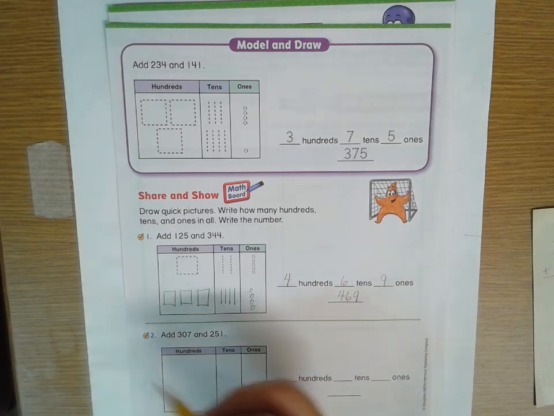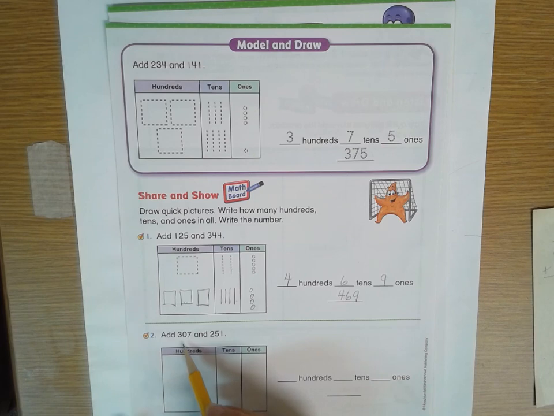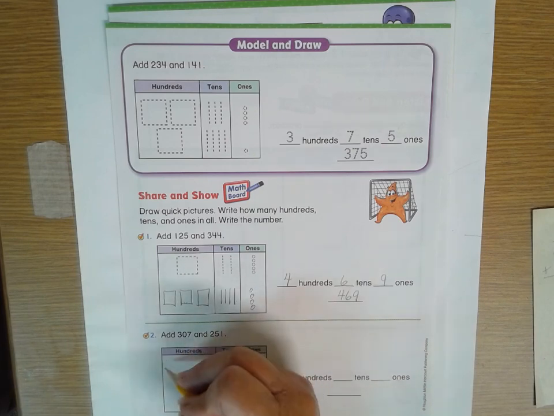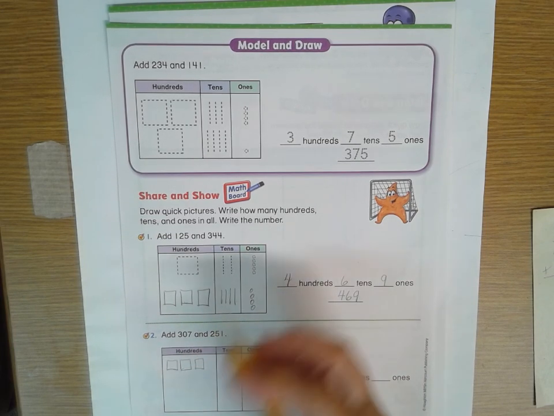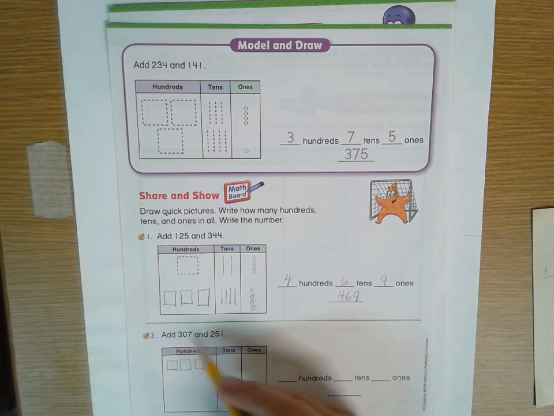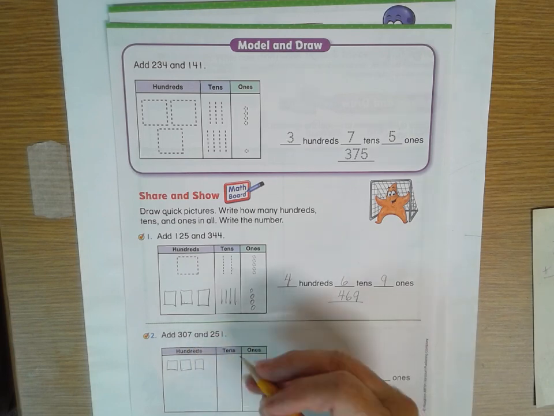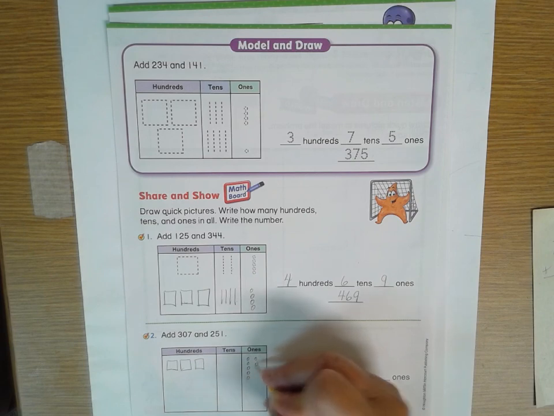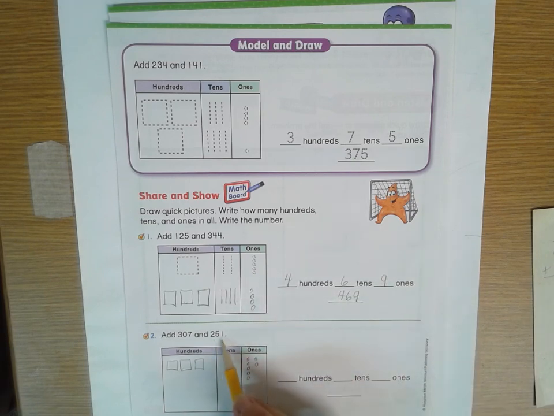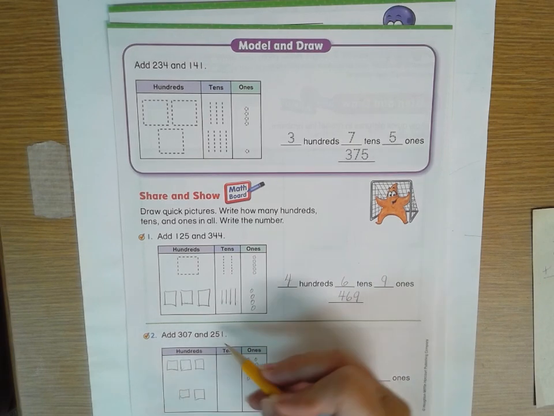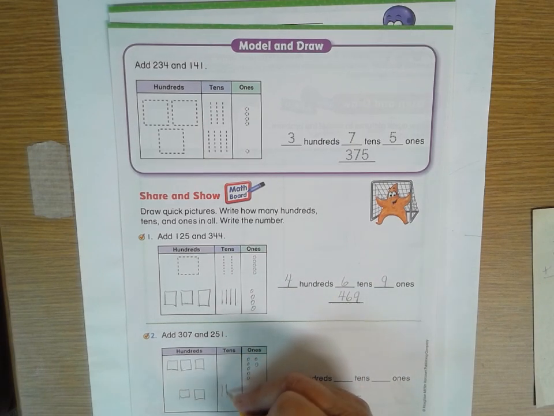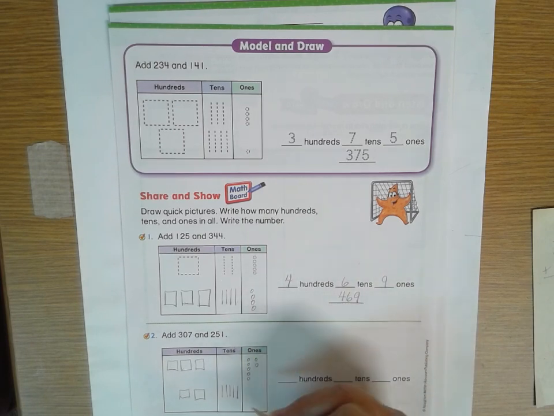Let's look at number 2. We're going to add 307 and 251. So we need a quick picture of 307, so 3 hundreds. That 0 tells us that there are no tens. There are 7 ones. And then 251, we have 2 hundreds. We have 5 tens. And we have 1 one.